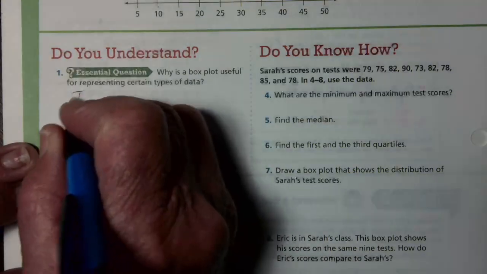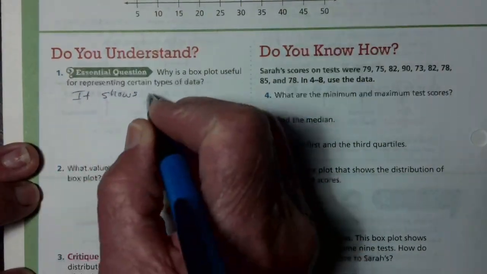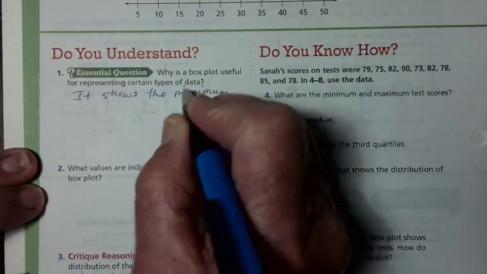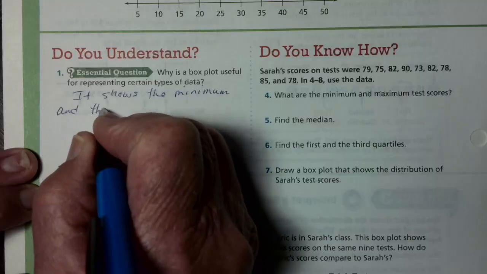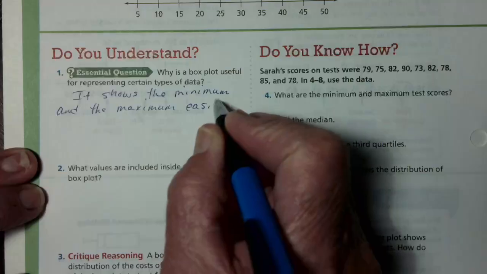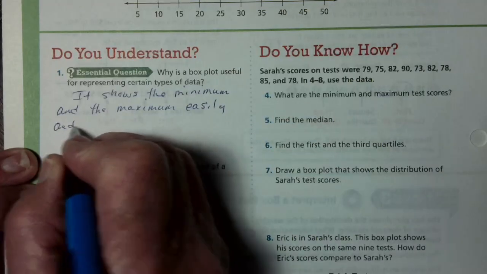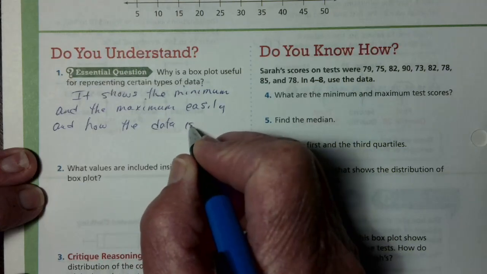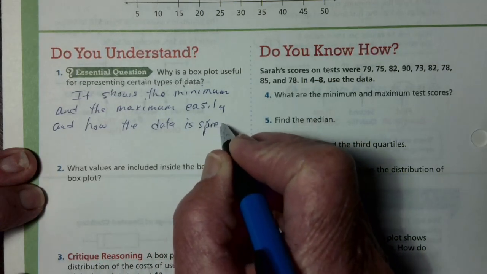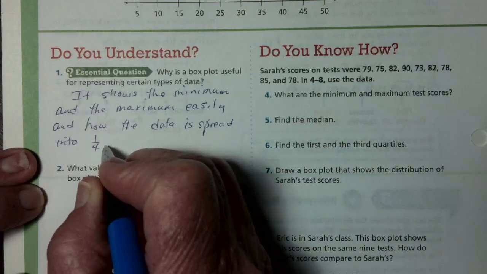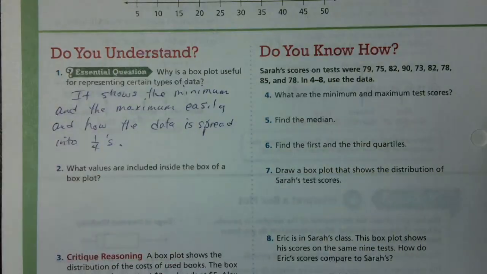Okay, it shows the minimum and the maximum easily, and how the data is spread into quarters, fourths, or percentages.